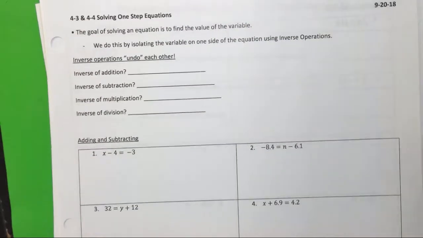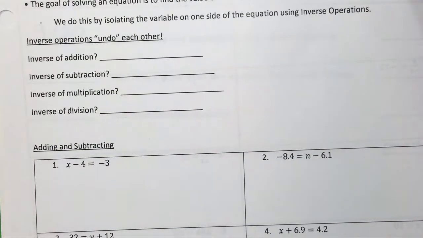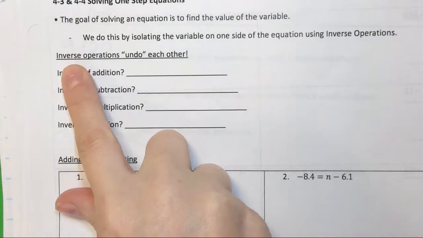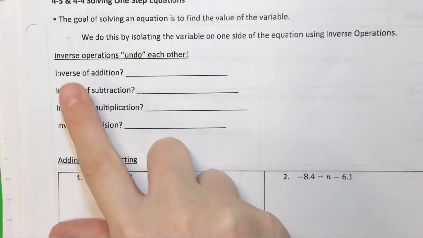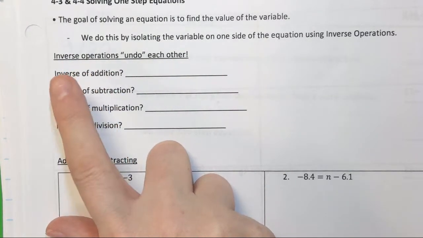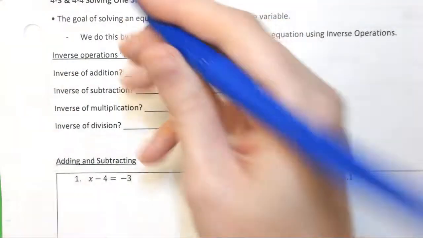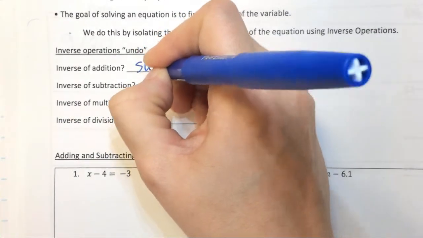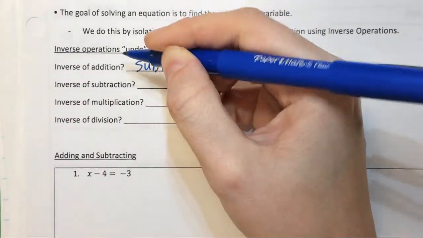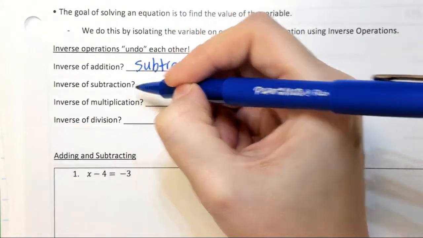So when we're solving equations, the goal is to get the variable all by itself. And to do this, you do inverse operations, or sometimes we call them opposite operations. So think, what's the opposite of addition? Subtraction. So that's the inverse of addition. Okay, so everybody, what's the inverse of subtraction? Addition.